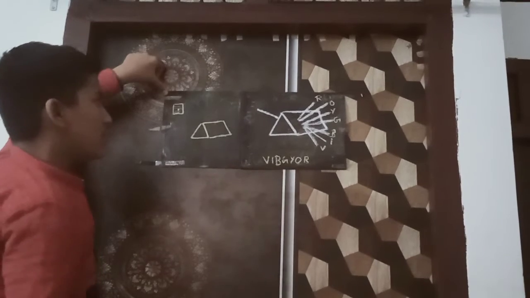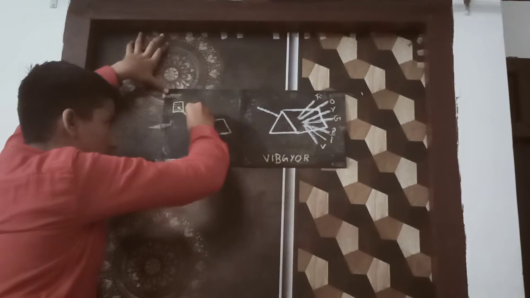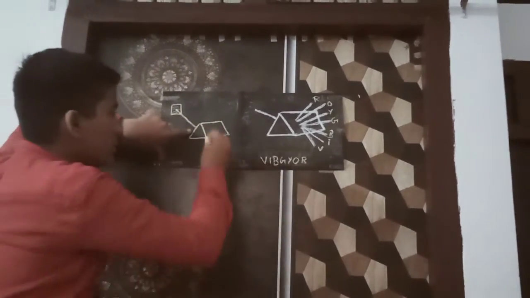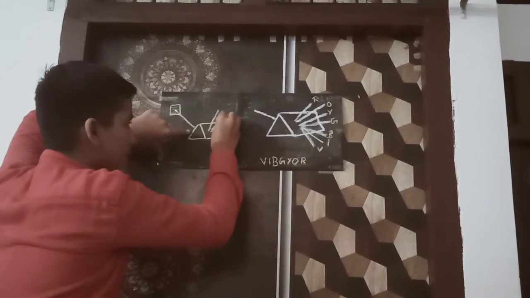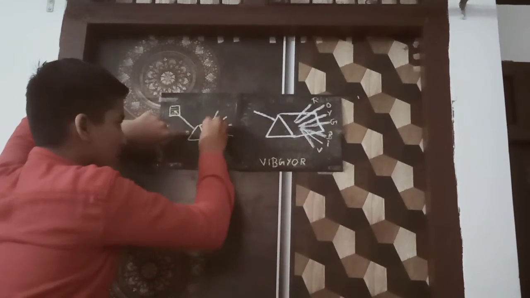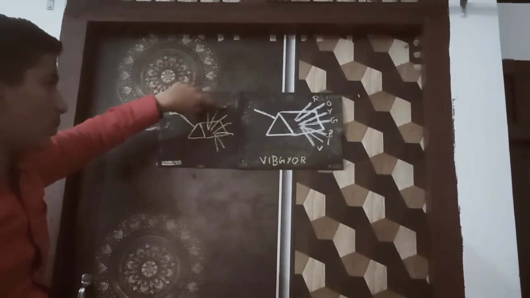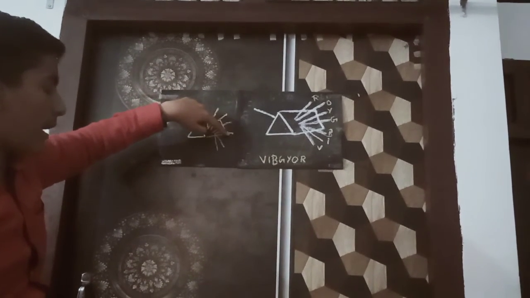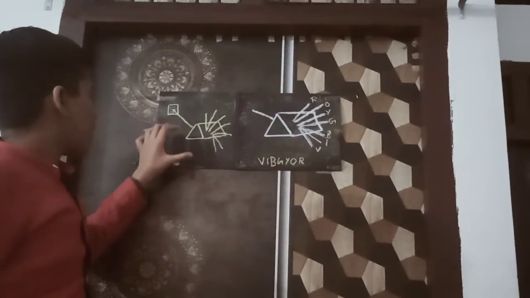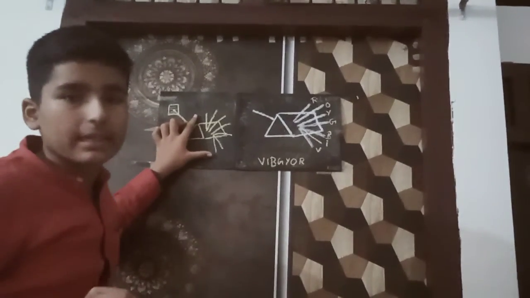The ray coming from the window, sunlight, touching the prism, diverges into 7 colors. What are the 7 colors? Red, orange, yellow, green, blue, indigo, violet. This concludes that white light touching a prism is diverged into 7 colors.